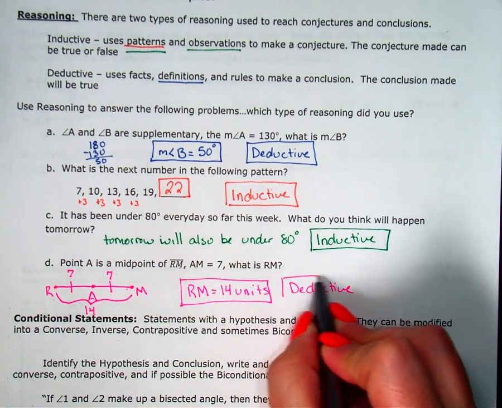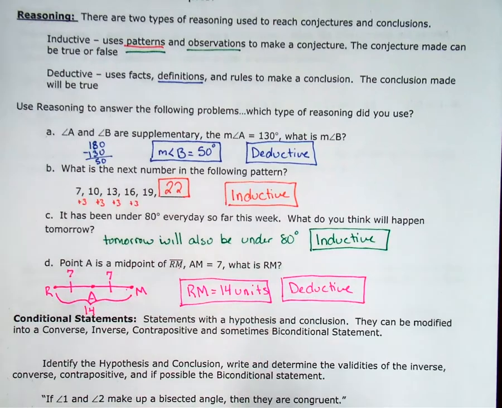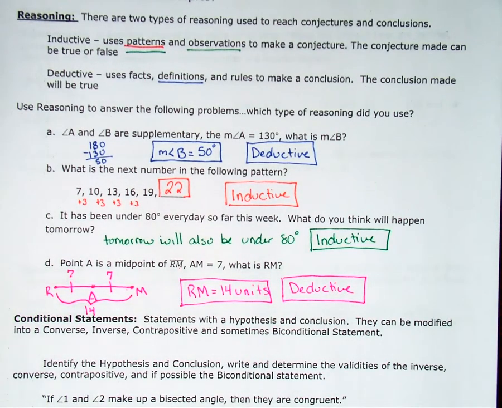Okay, hopefully that helps you determine the difference between inductive and deductive reasoning. Thank you so much for watching. In the next video, we'll review conditional statements.